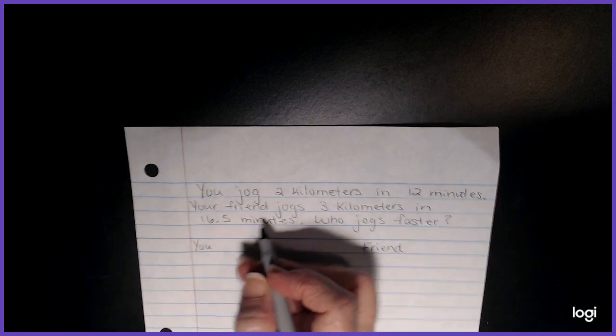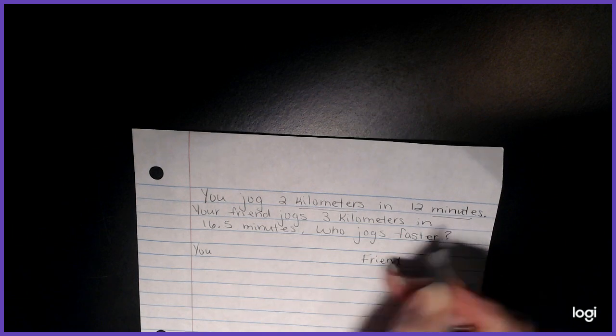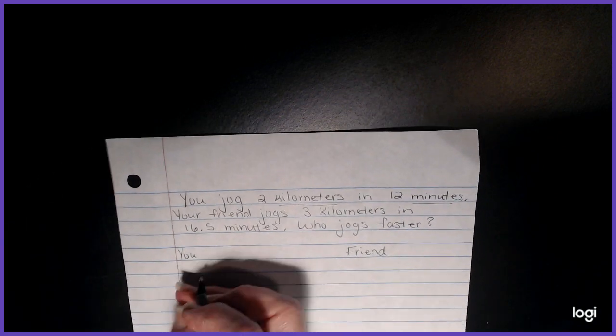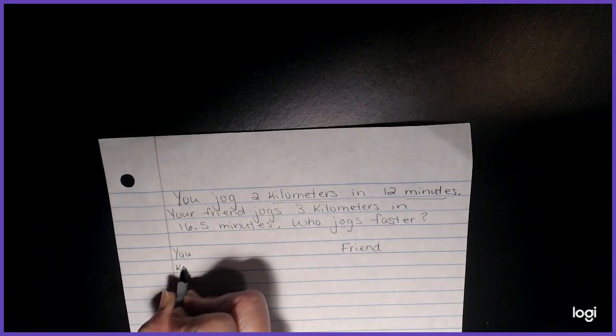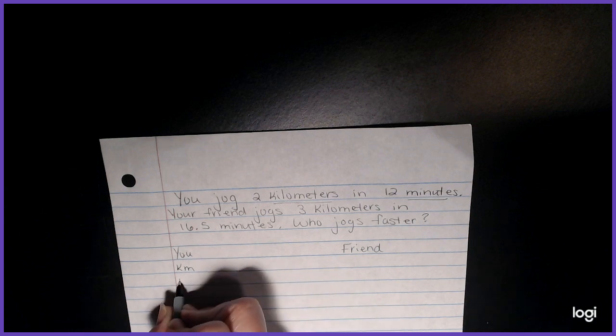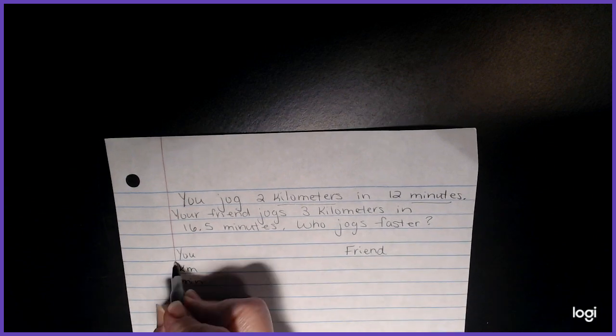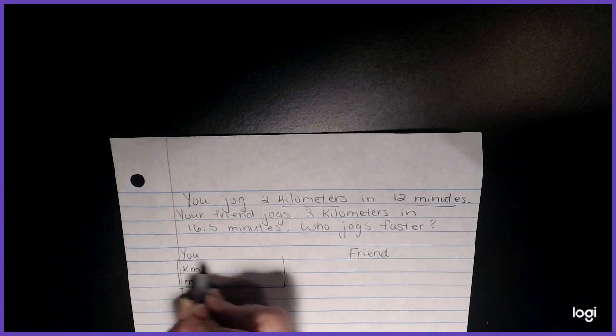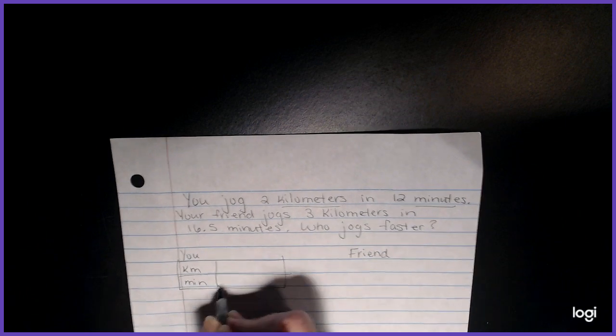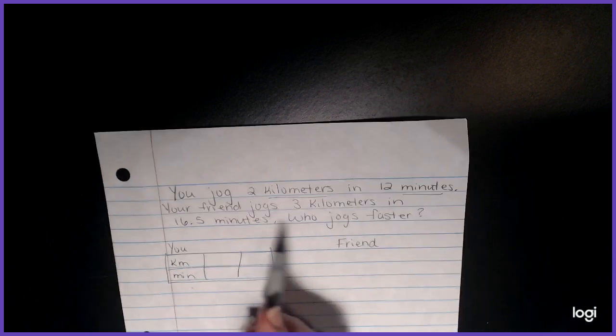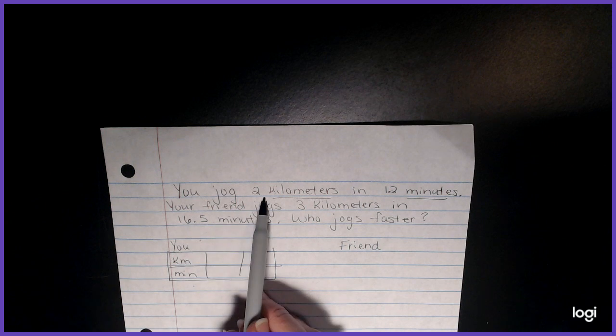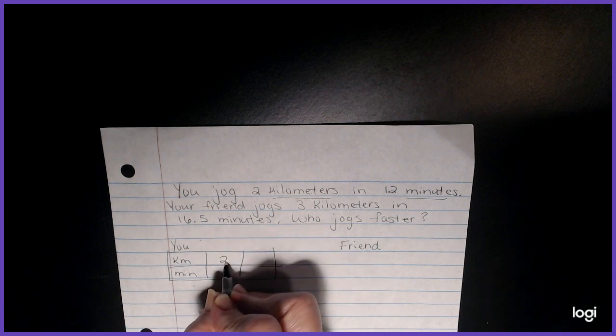What are we comparing? We're comparing kilometers and minutes. So let's go ahead and write km for kilometers, and we'll do min for minutes. We'll make it a little bit simpler for us. We'll make our ratio table. For you, it says we do 2 kilometers in 12 minutes.